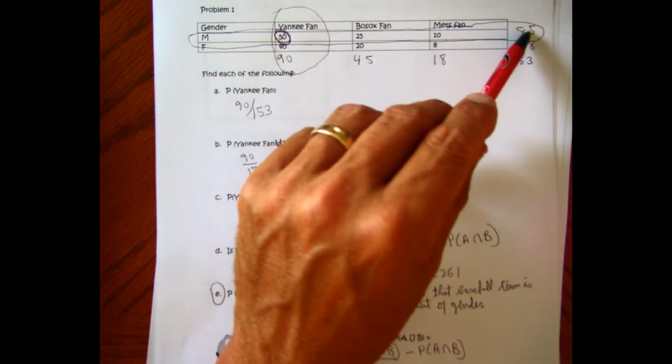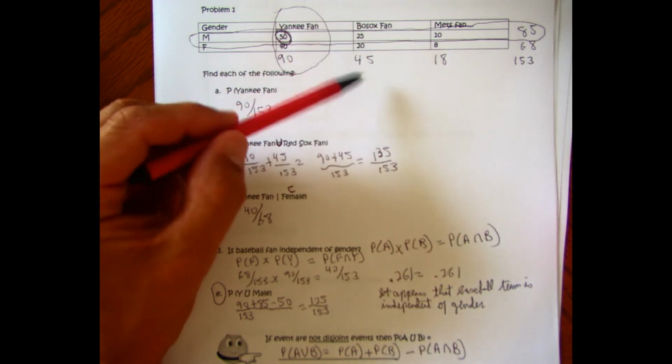That's how you tell if events are disjoint or not disjoint. If you add a column to a row, if you add this row total to this column total, you know you're not dealing with disjoint events. But if I was to say, okay, Yankee fans, that's a column, Bo Sox fans, that's a column, those have nothing in common.